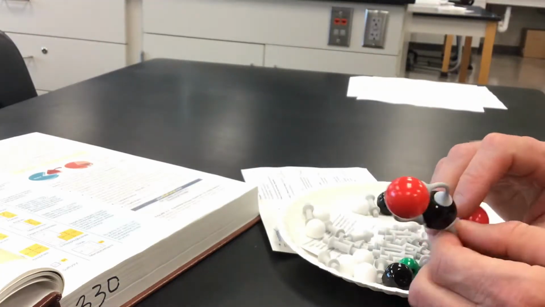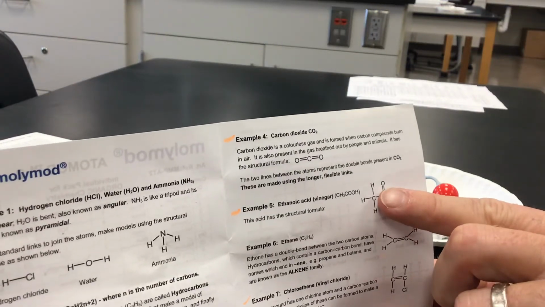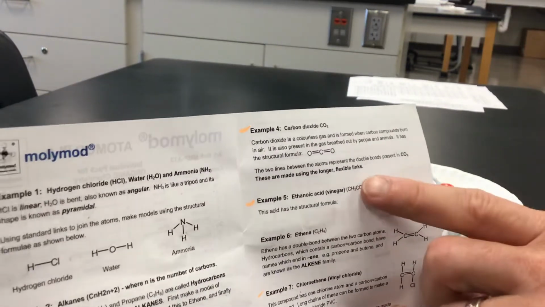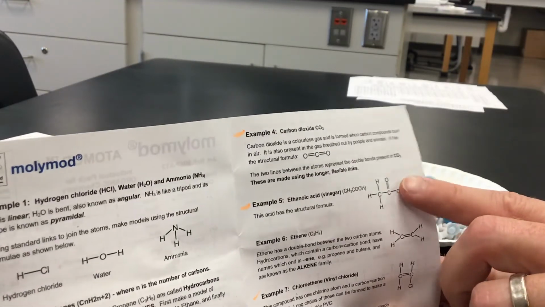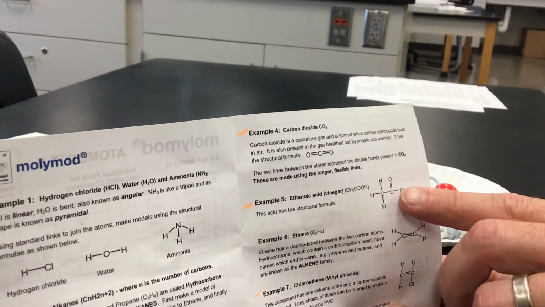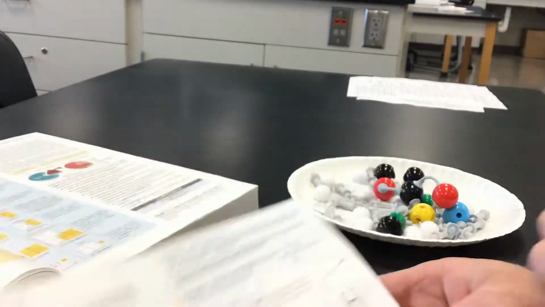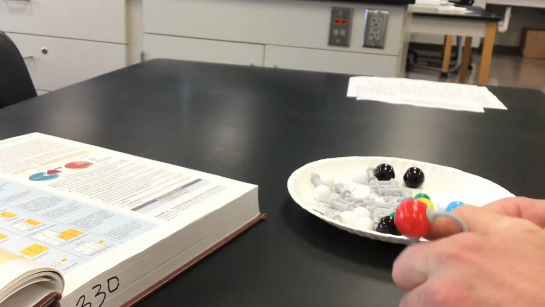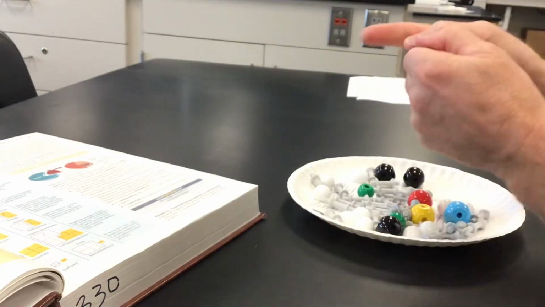Okay, let's build another one, a little more complex one. All right, so we're going to build ethanoic acid next. So with this one, we've got a CH3, and then we've got another carbon, and that carbon has a C double bonded to an O and an OH. So CH3, COOH. CH3, COOH is how I would read that. So let's build that. Let's build ethanoic acid or vinegar. I'll take apart my carbon dioxide here. Excellent. All right.